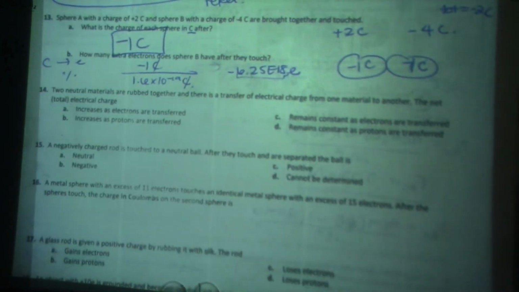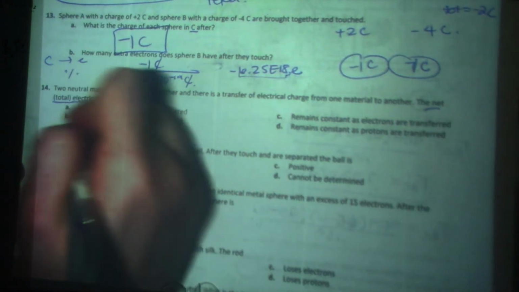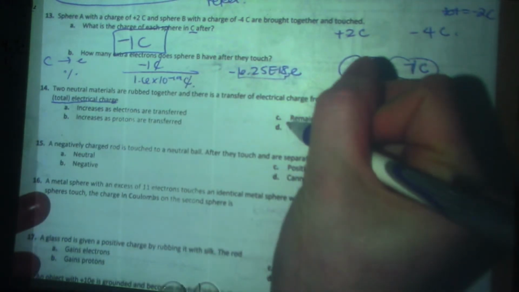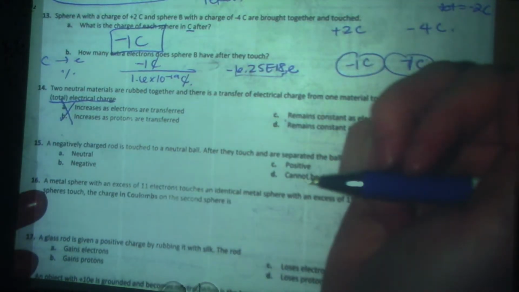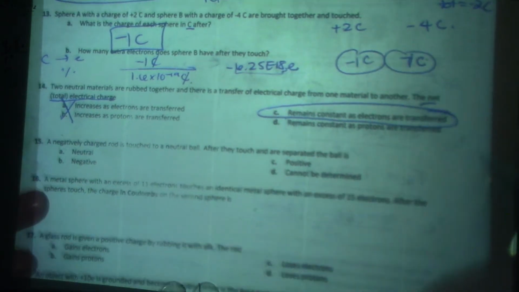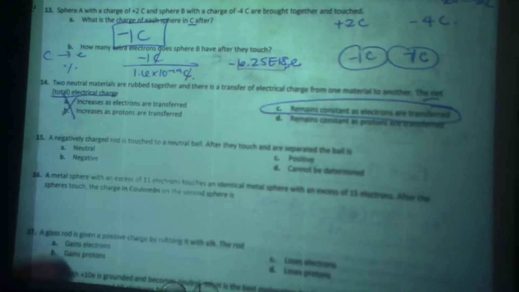All right, number 14, two neutral objects or materials are rubbed together. There's a transfer of electrical charge from one to the other. Your total electrical charge should remain constant because you can't create electrons. So the total charge between the two has to stay constant, and it's electrons that are transferred, not protons. So C. That's just knowing your rules.